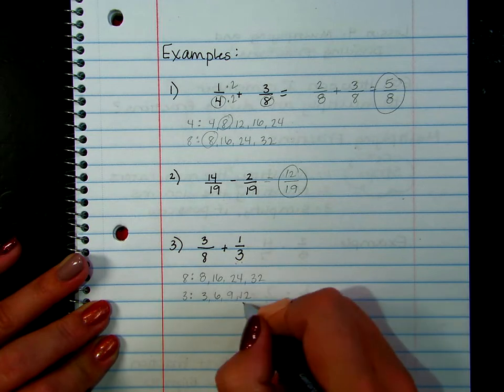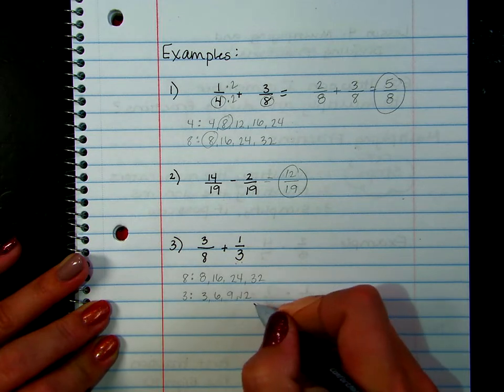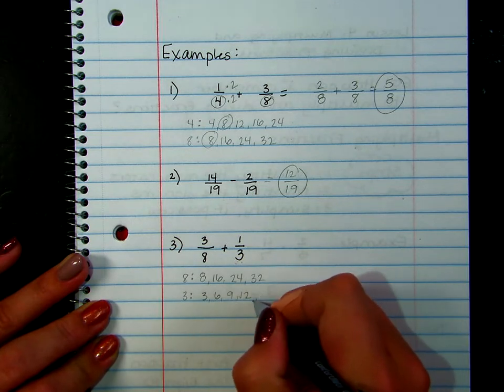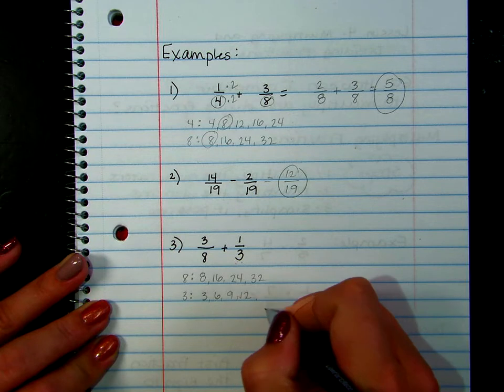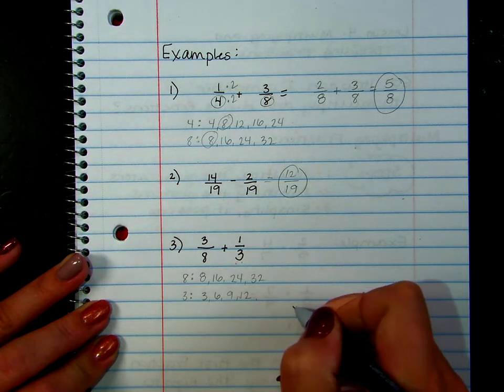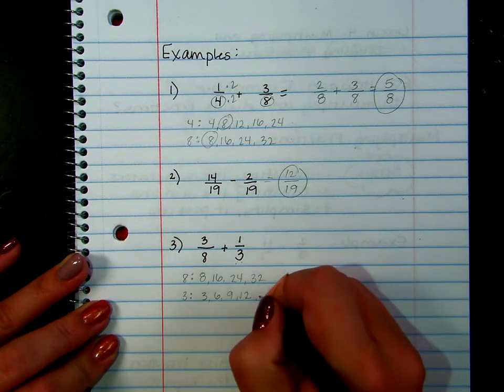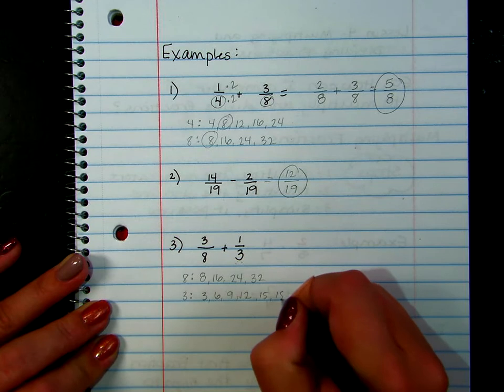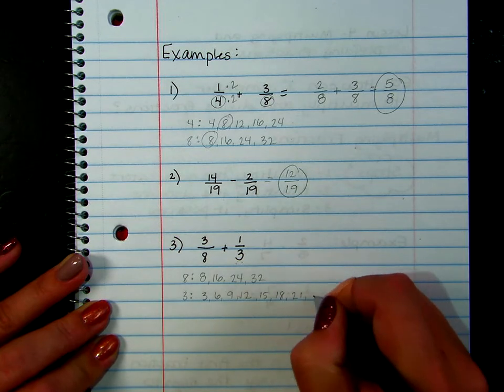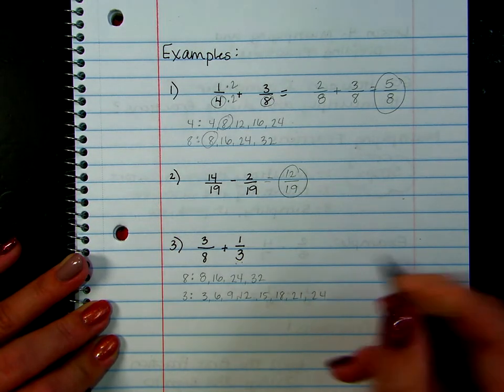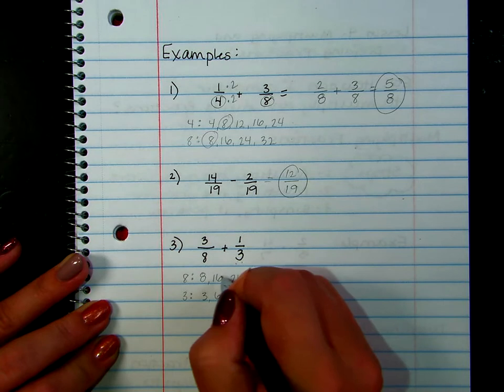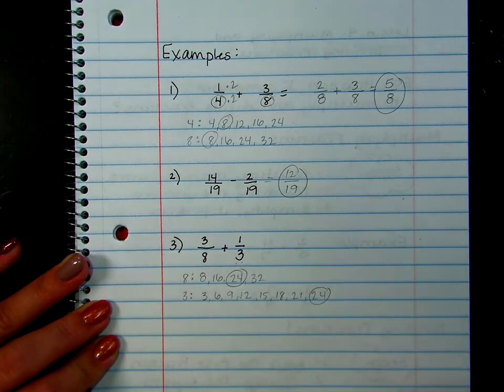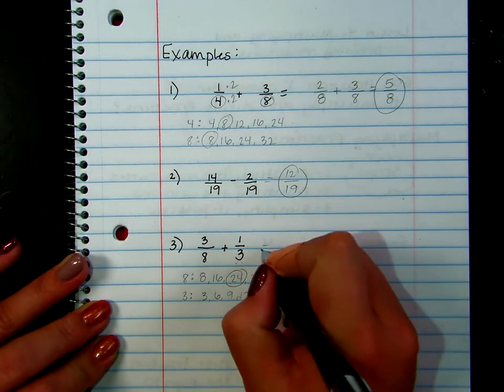I don't have anything so far, so I have to keep going. Now, because 3 is a much smaller number than 8, I'm probably going to have to do multiple 3s, okay? So now I get 15, then 18, then 21, 24. Ooh, hey, they both have the number 24 in common. So now I'm going to have to multiply each one of these numbers by a factor in order to make my new denominators 24.